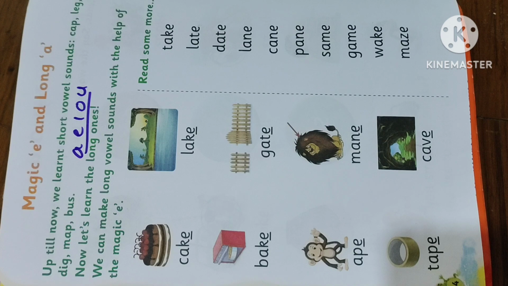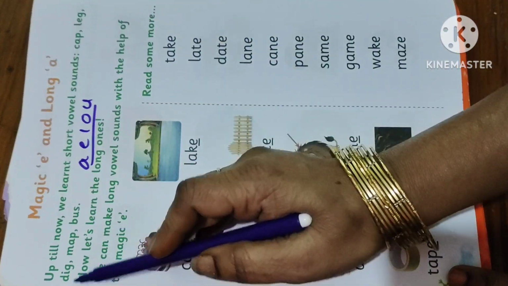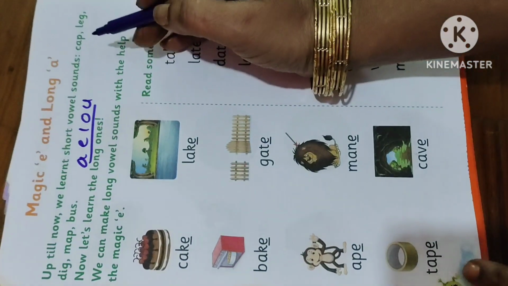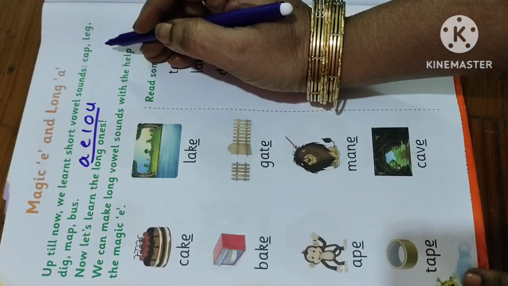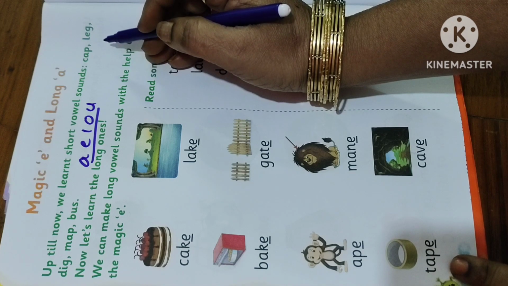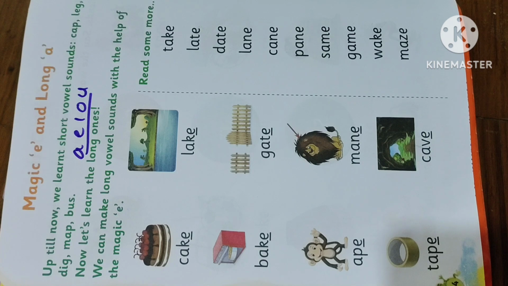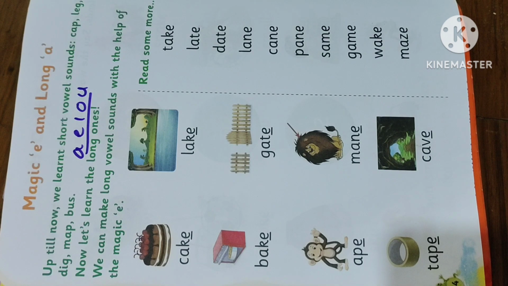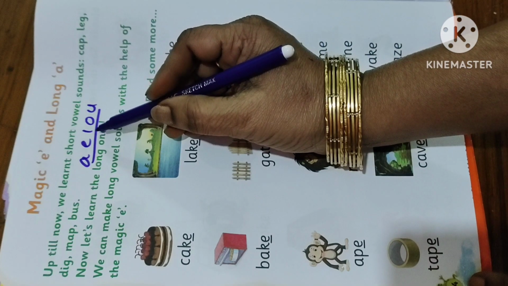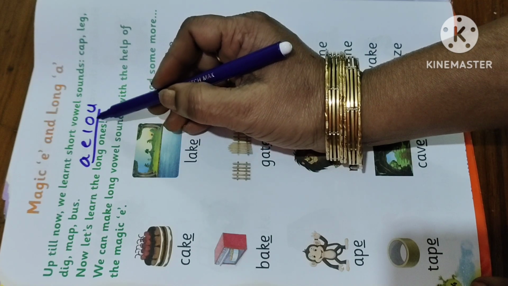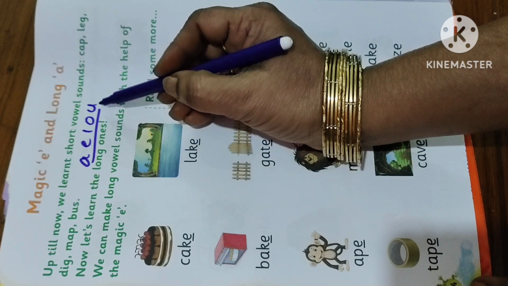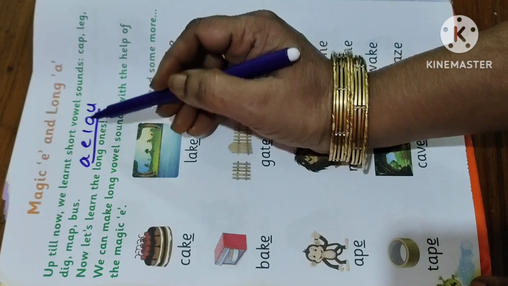As you all know, we have learned the short vowel sounds, that is A, E, I, O, U. Each short vowel has its own phonic sound.